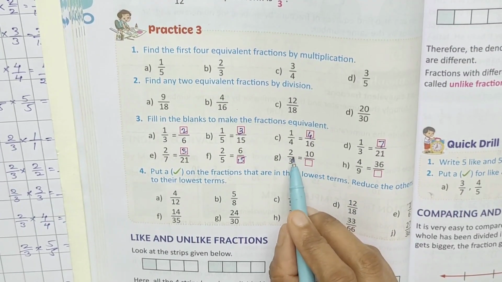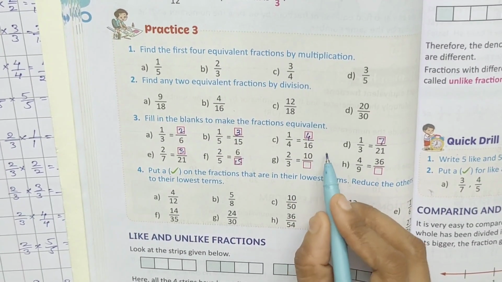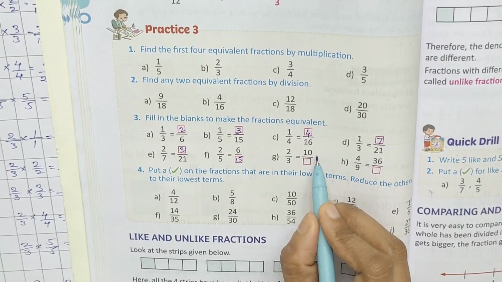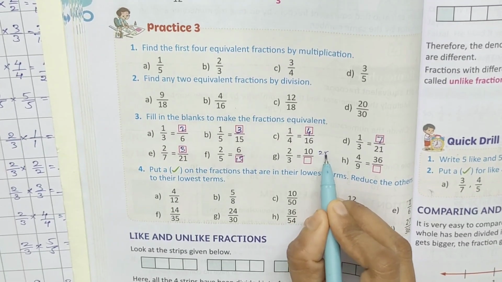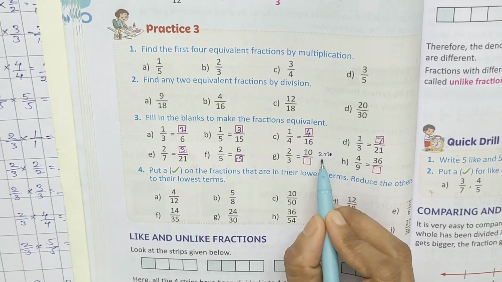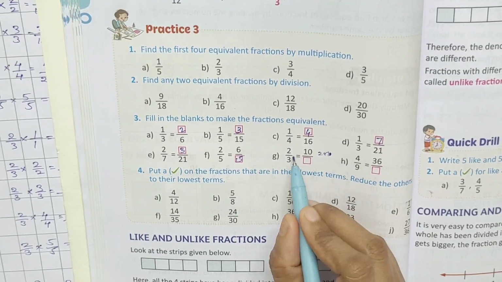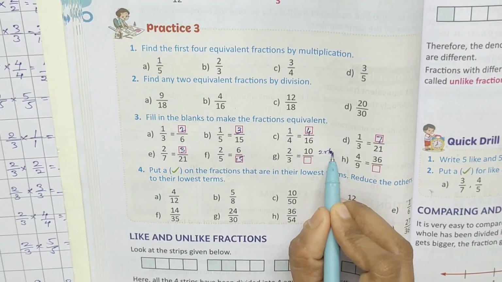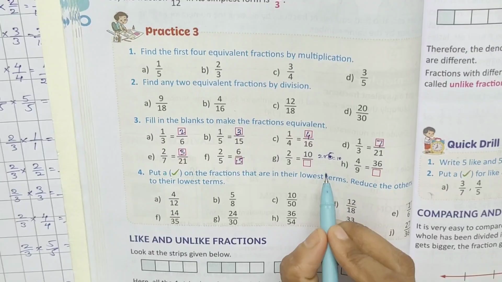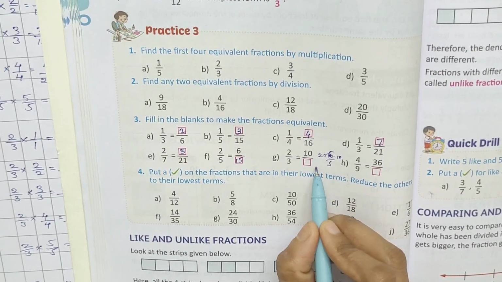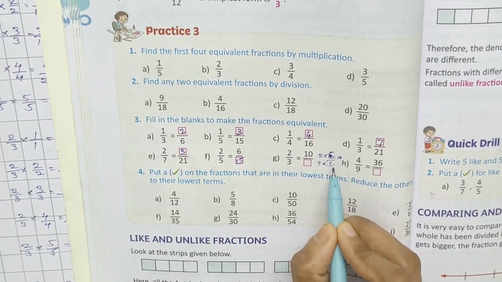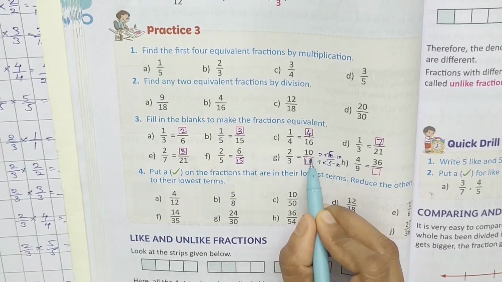Next 2 into 10. So 10 we have to get, right? 2 5s are 10, right? Divide this. 3 5s are 15.